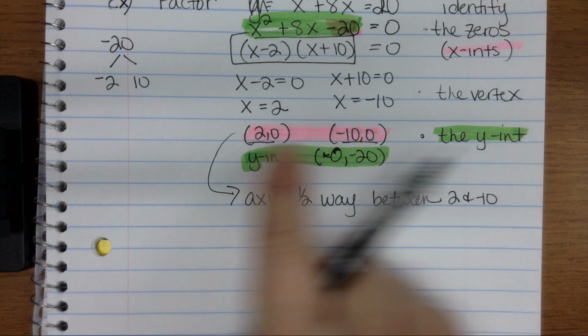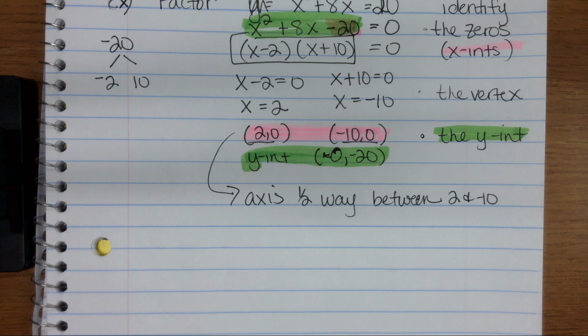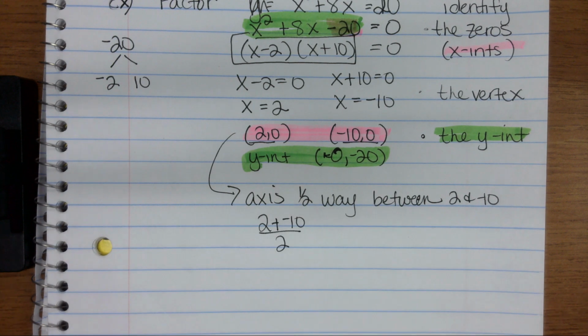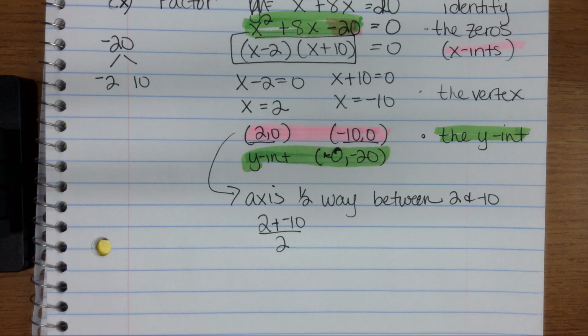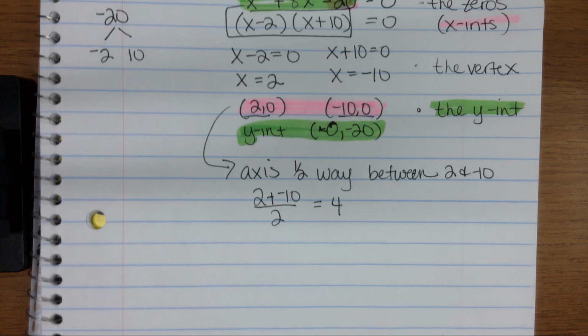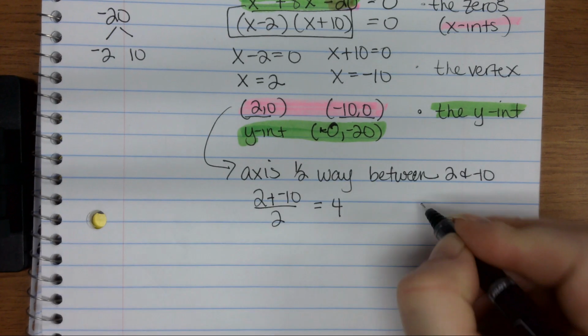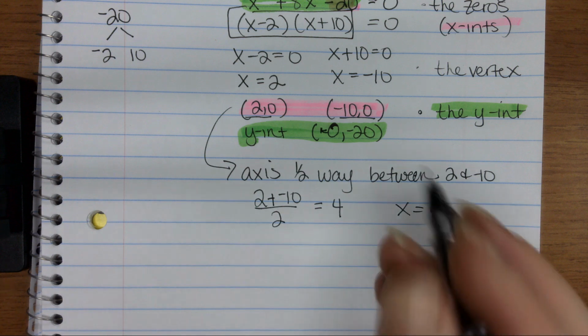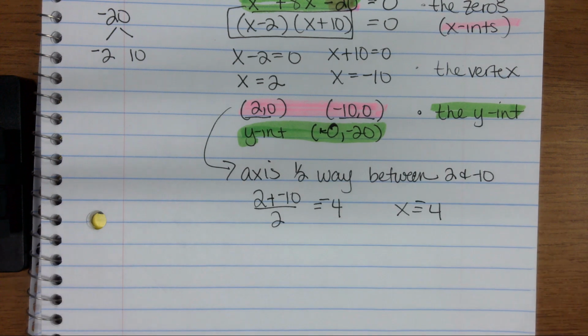How do we find halfway in between something? Well, we add them together and we divide by 2. What's 2 plus negative 10? Negative 8. What's negative 8 divided by 2? Negative 4. So the axis is x equals negative 4. Yep. Jolly Rancher for you. Negative 8 and negative 4 is correct.